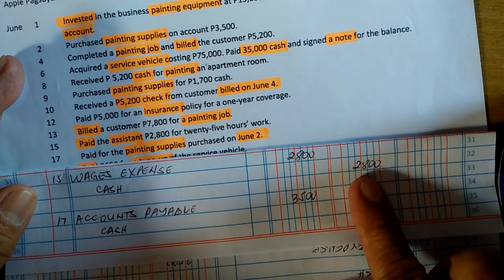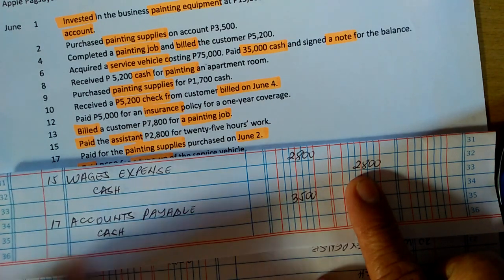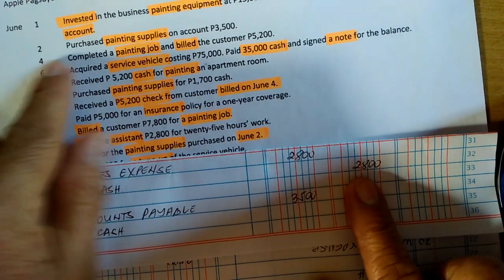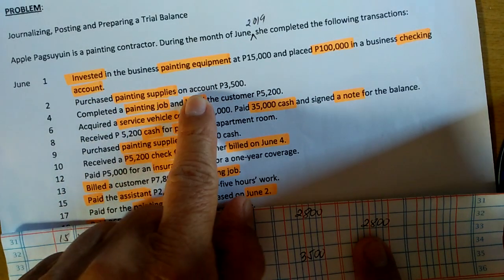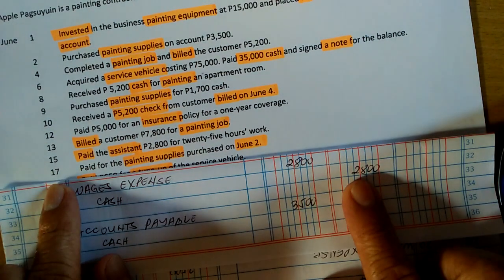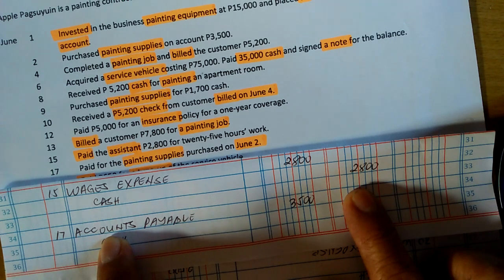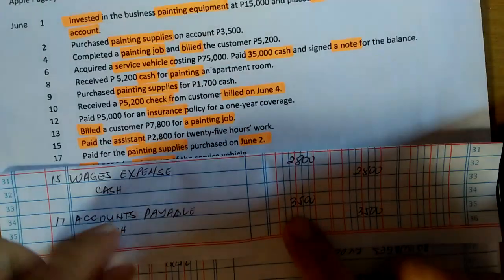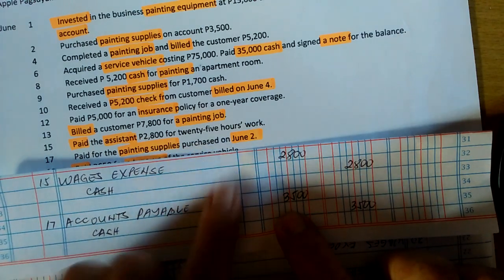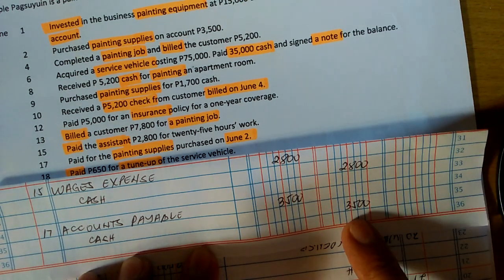Transaction 17. Paid for the painting supplies purchased on June 2. Remember the June 2? Purchase painting supplies on account. It was borrowed on June 2. Okay. Paid on June 17. Okay. Debit accounts payable, 3,500. That's it. And credit cash, 3,500.